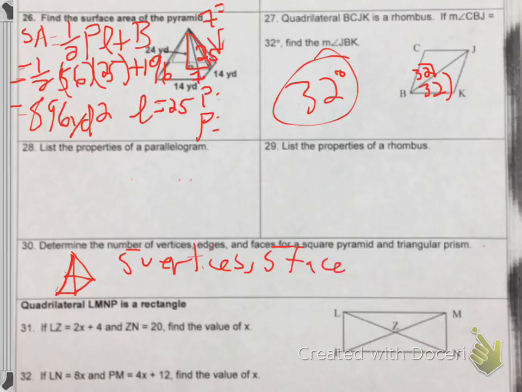And then the edges. Edges are the lines that connect the corners. So you've got 1, 2, 3, 4, and then you've got 4 on the bottom. So 4 and 4 gives you 8 edges. So that would be it for the pyramid, and let's now look at a triangular prism.